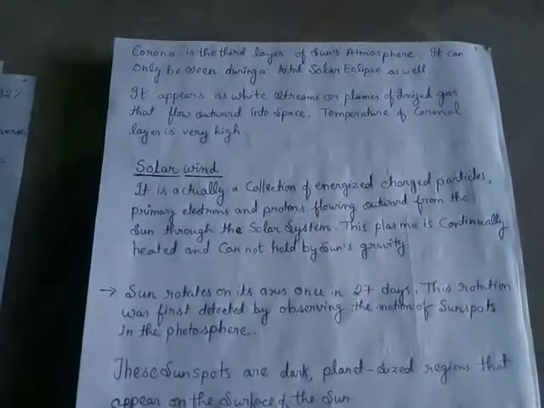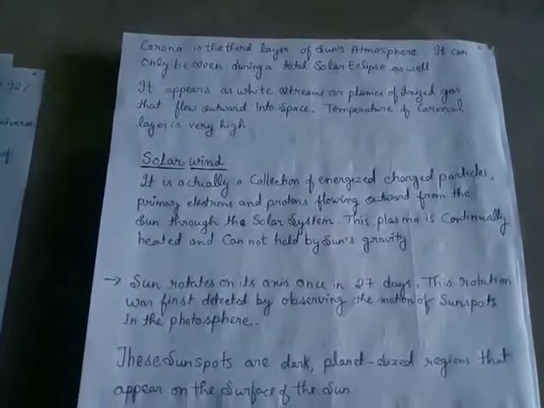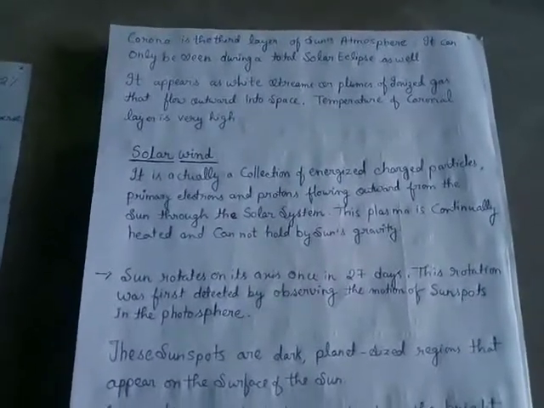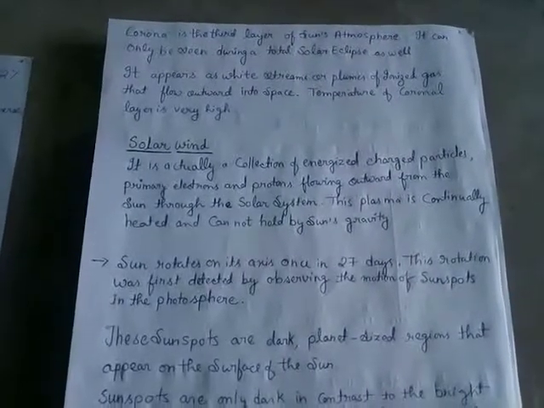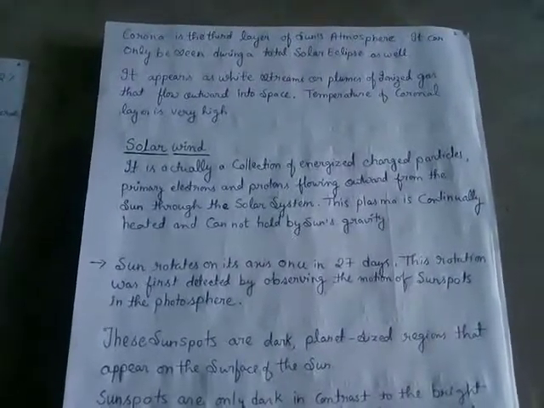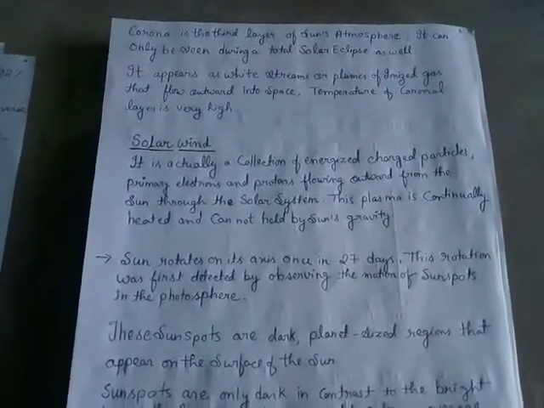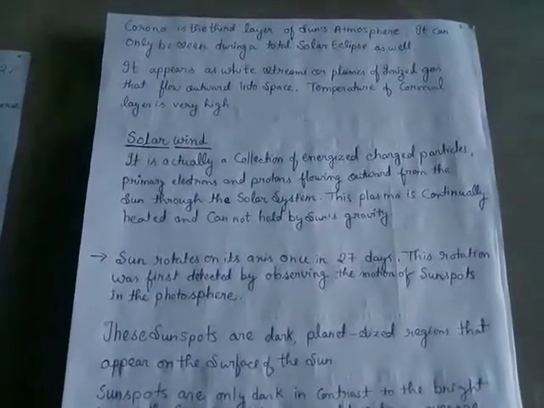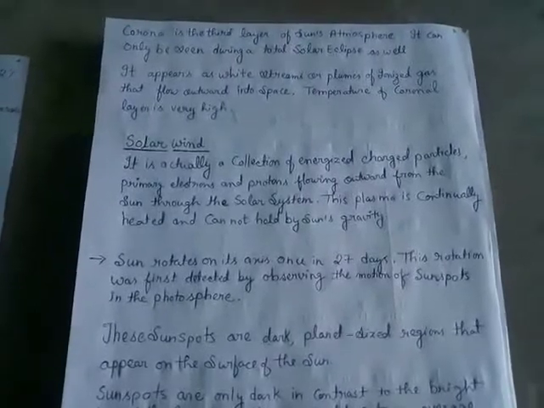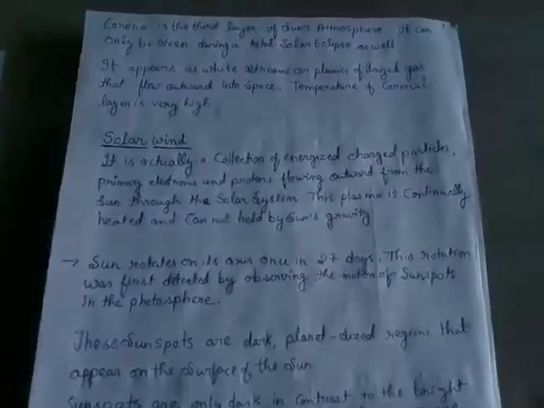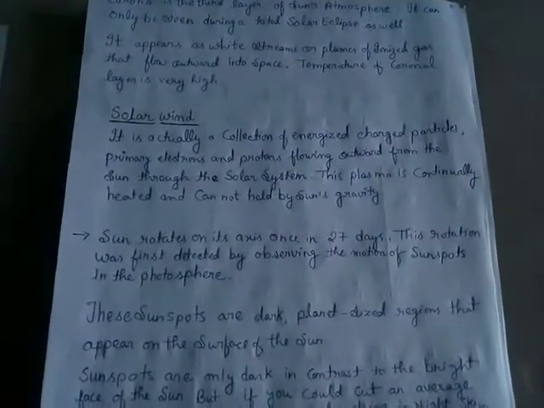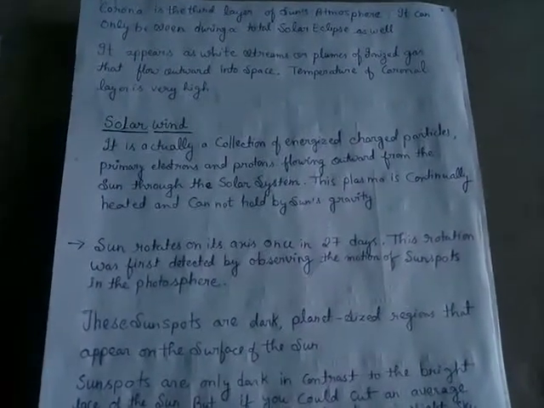Now there is a phenomenon which occurs at the upper layer of corona that is known as solar wind. It is actually a collection of energized charged particles, primarily electrons and protons, flowing outward from the Sun through the solar system. This plasma is continually heated and cannot hold against the Sun's gravity. Therefore, a large amount of electrons flow from the Sun towards the solar system, and this is known as solar wind.